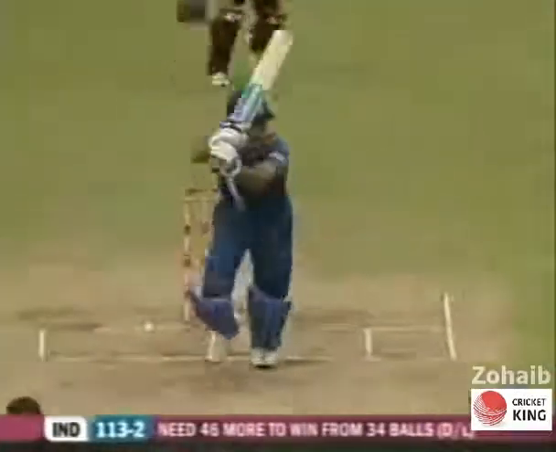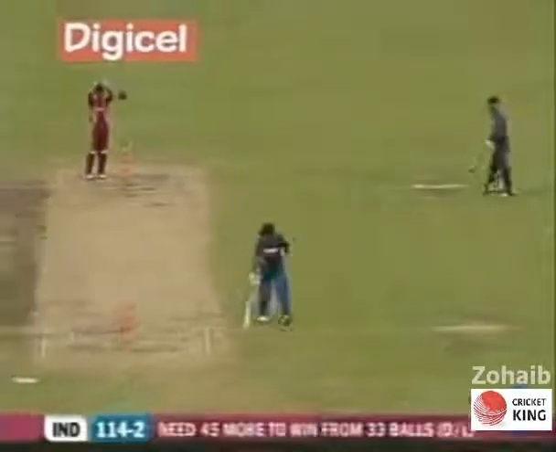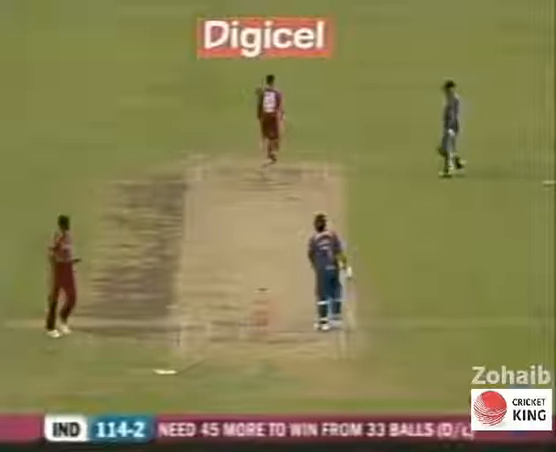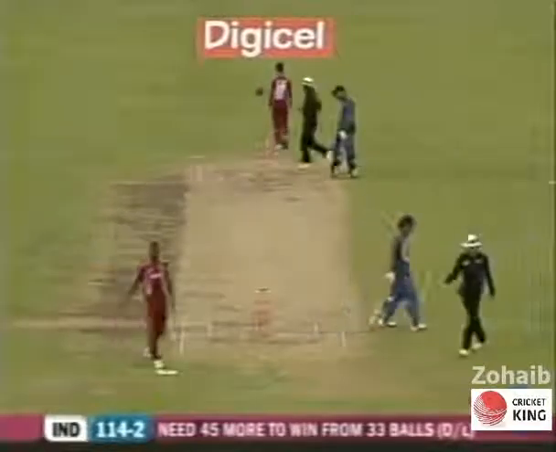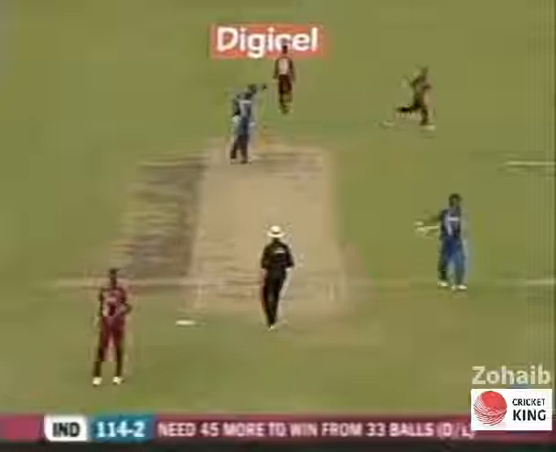India now with the two form batsmen in the middle. Yuvraj comes in. Clipped away, they've gone for one. Think of a second, not there. Ravi Rampaul in the deep. Direct hit from Rampaul got rid of the first wicket, Karthik, who was playing so well.